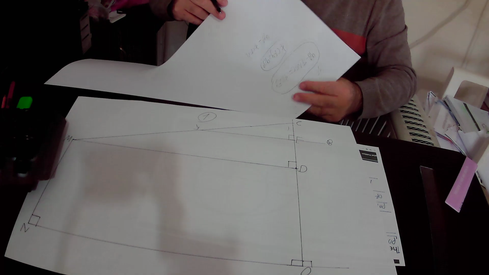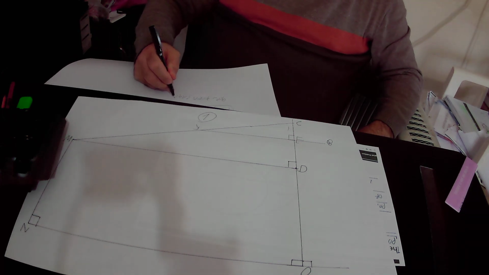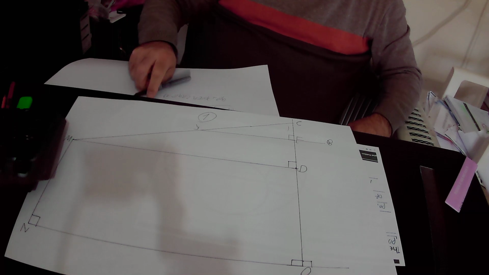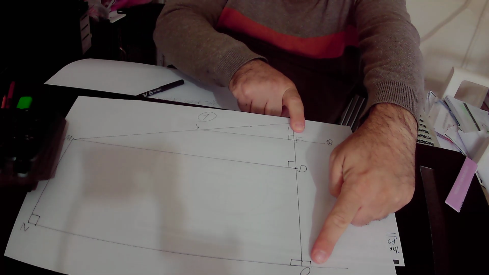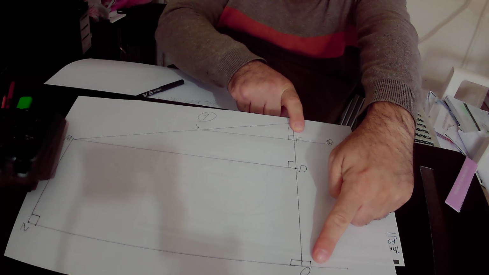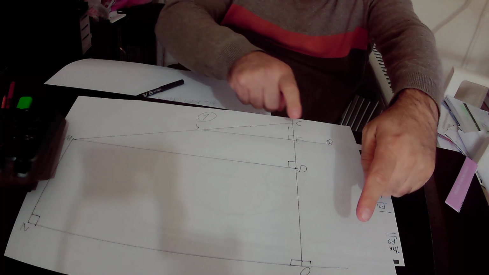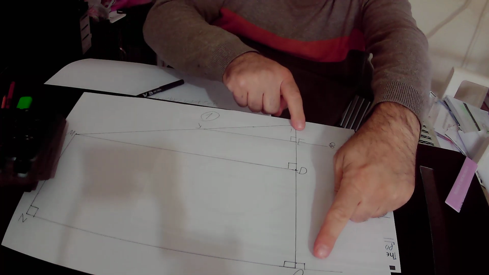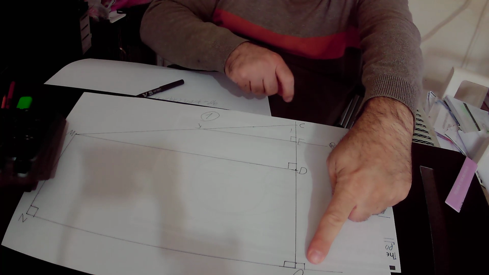Okay? According to rule number 1, those two corresponding angles are located between the parallel lines YE and NO, therefore they are equal to each other, and this angle equals 90 degrees.